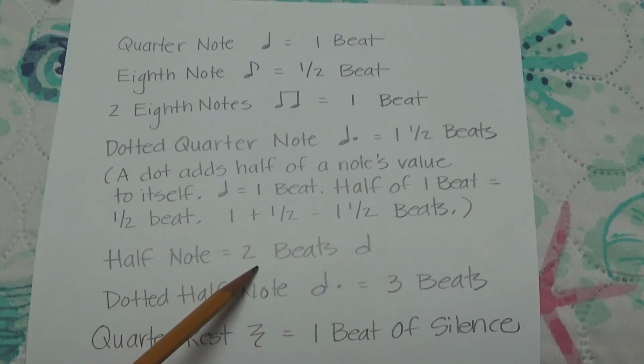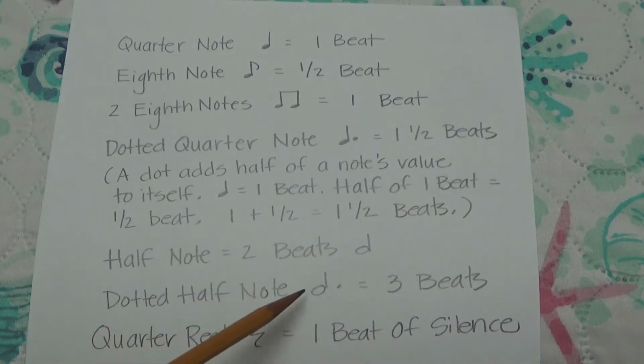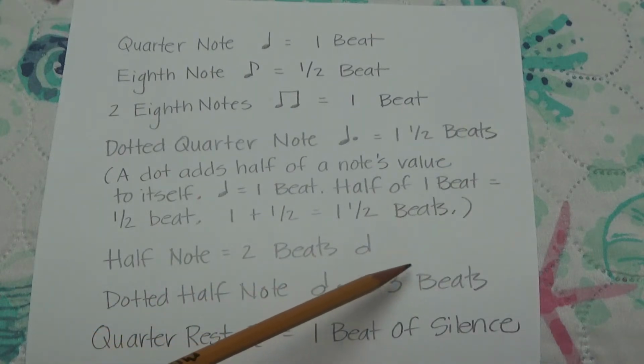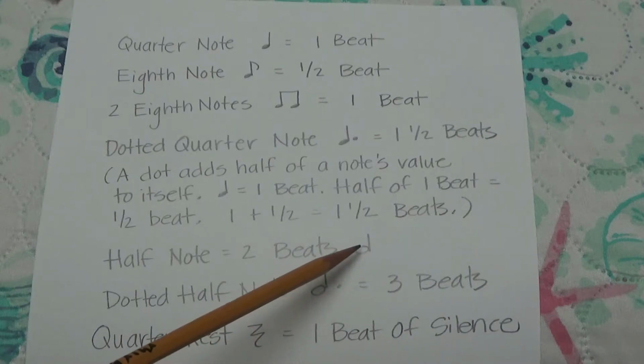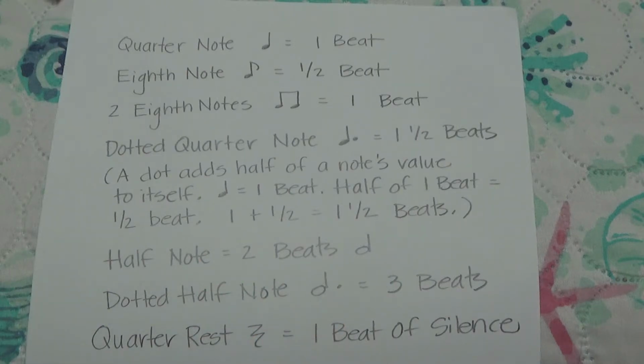A half note is equal to 2 beats. That looks like that. A dotted half note similarly is 3 beats. So if a half note is 2 beats, add half the value of itself, which is 1. So 2 plus 1 is equal to 3 beats. And a quarter rest looks like this squiggly line and is 1 beat of silence.